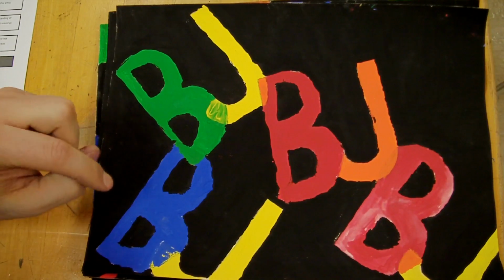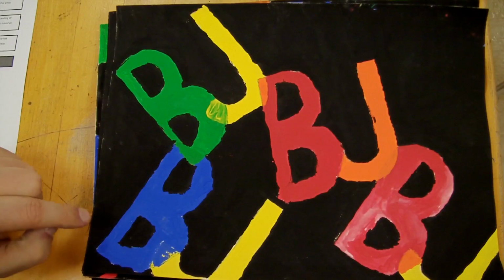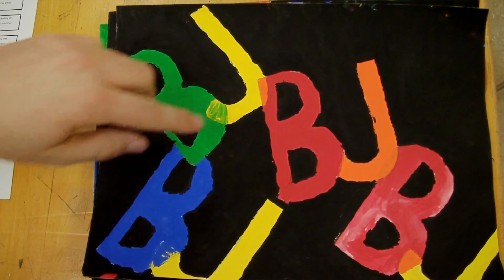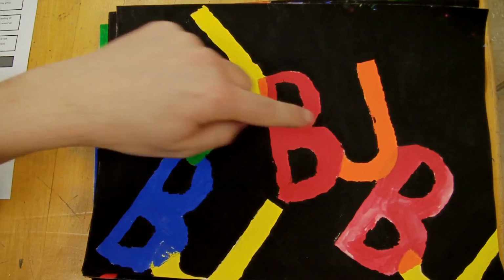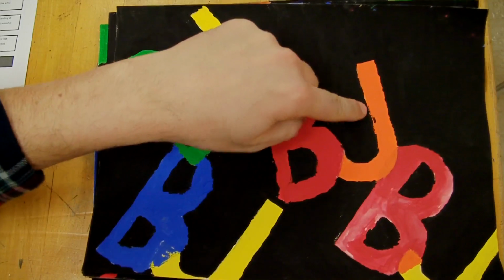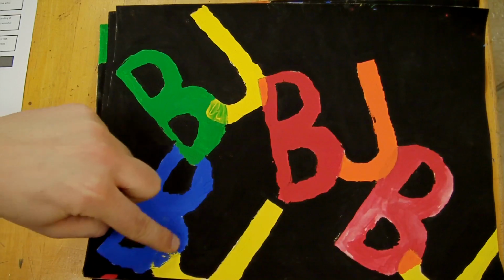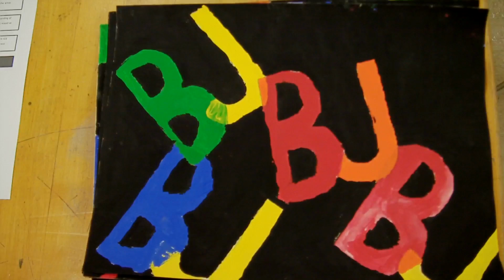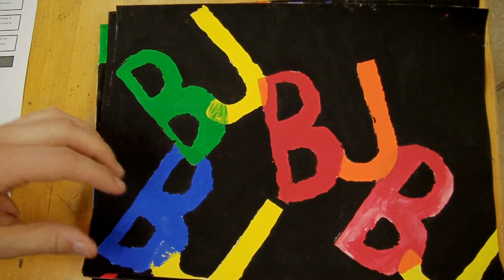Third thing they did wrong is the painting wasn't exactly neat. It's better than most, but you can see some scraggly edges here, you can see some scraggly edges over here, and you can see some definite scraggly edges down over here. So overall, I would give this person probably about a B minus. It's not a great project, but they certainly understood what the project was asking them to do in places.